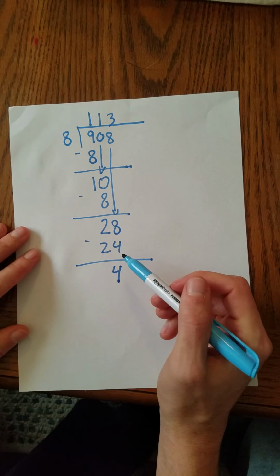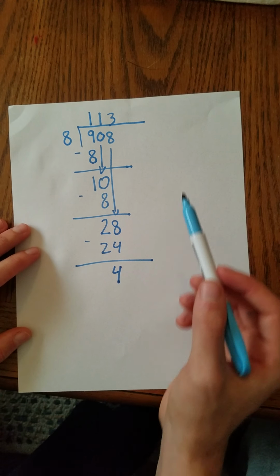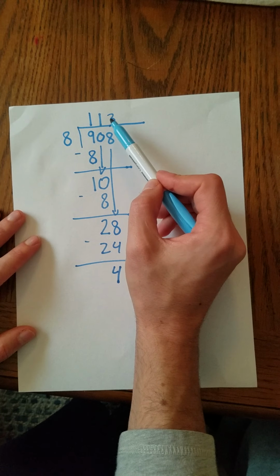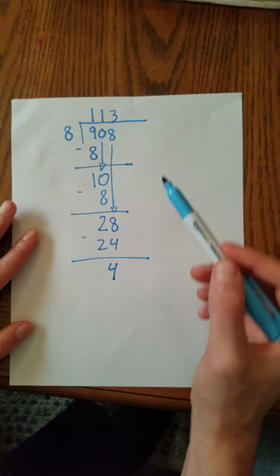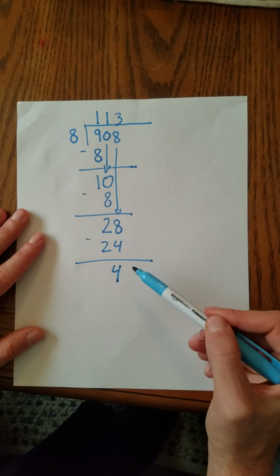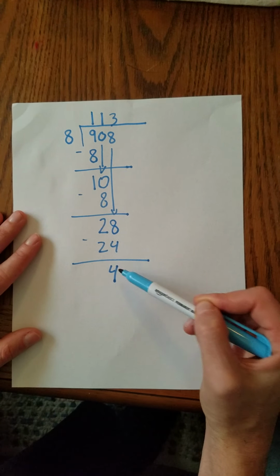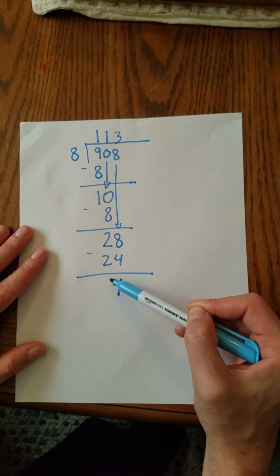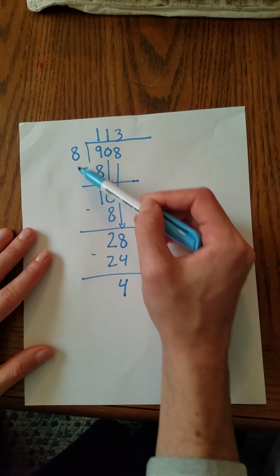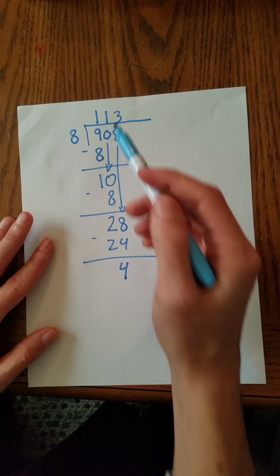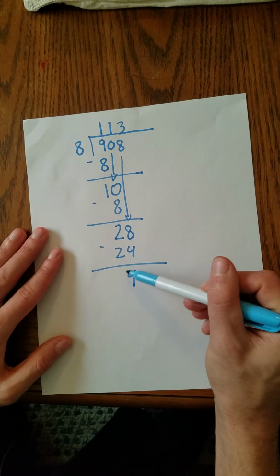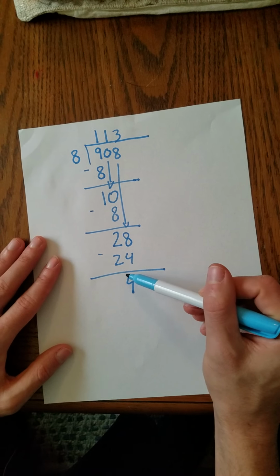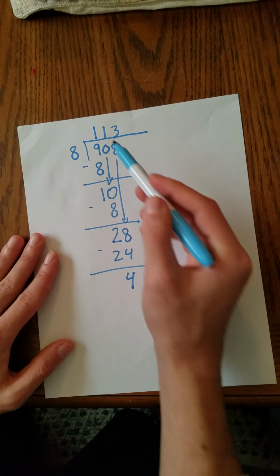Okay, so now what this answer is saying is that Mr. Mack has eaten 113 complete pizza boxes, but then that last pizza box only had 4 slices in it. 4 out of 8. That's what this remainder is. This remainder is 4 remaining slices out of 8. So now we're going to figure out what would that look like as a decimal? What would those 4 remaining slices be as a decimal?